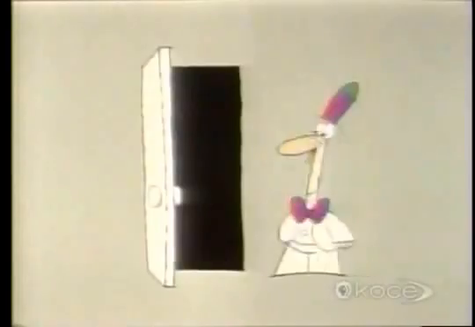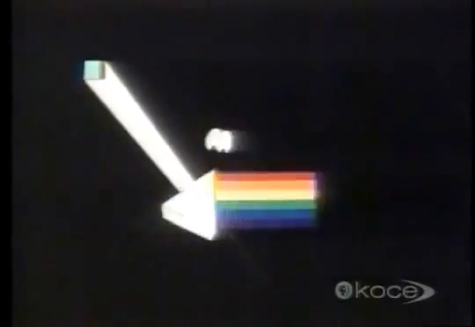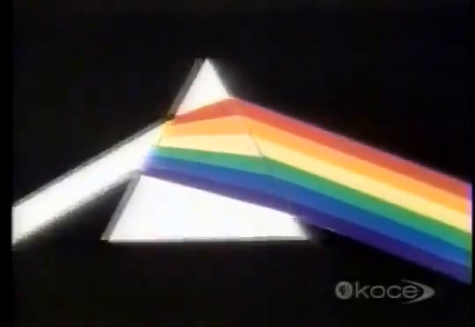See for yourself. Go into a dark room. Open a chink in the blinds and let a narrow beam of light in. Now hold a glass prism in the light beam. Look at the colors. Red, orange, yellow, green, blue, violet. That's what white light's made of.